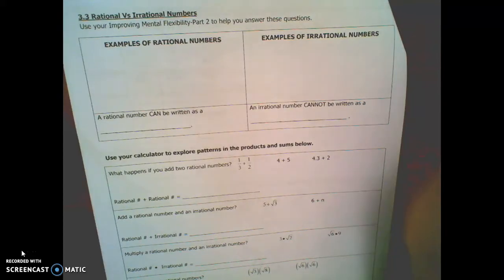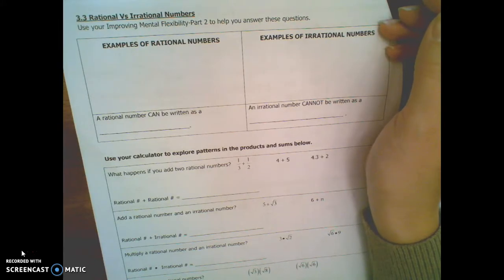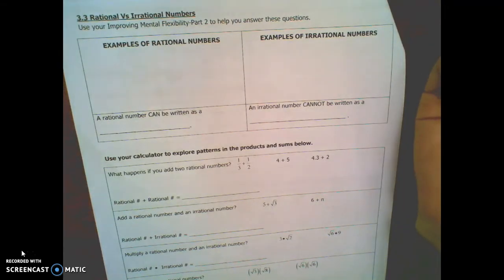Hi, welcome to video 3.3, page 12 in your packet. We're talking about rational and irrational numbers, how you tell the difference between them, and then also what happens if you add and multiply them.